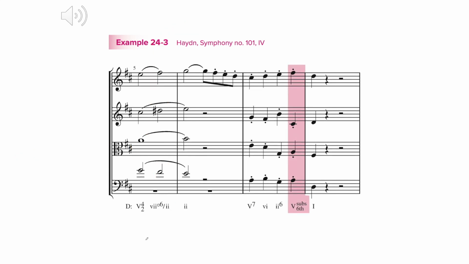This is the analysis by Koska. Everything is the same. Let's listen to it once again.